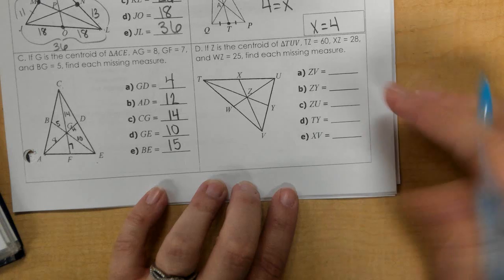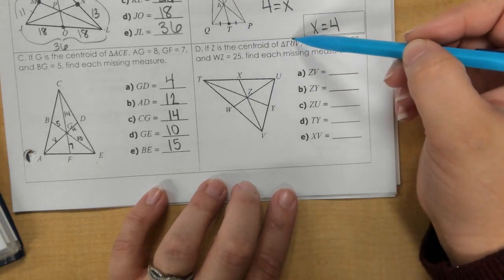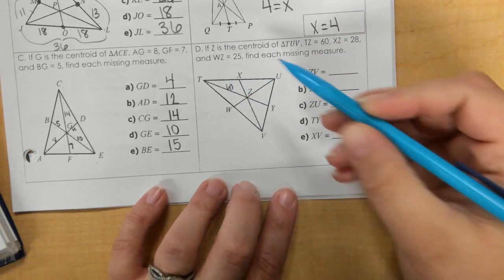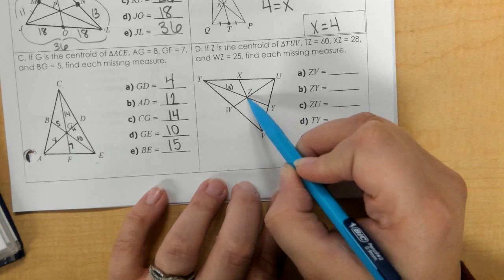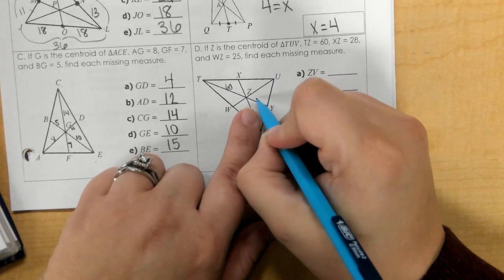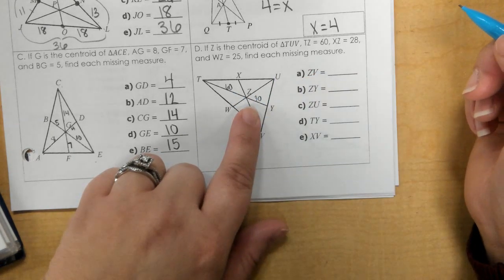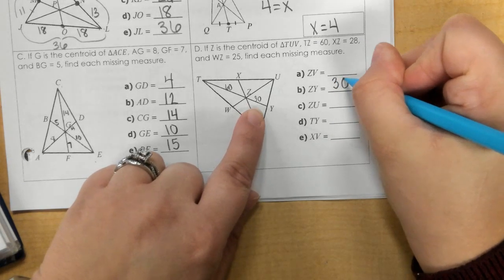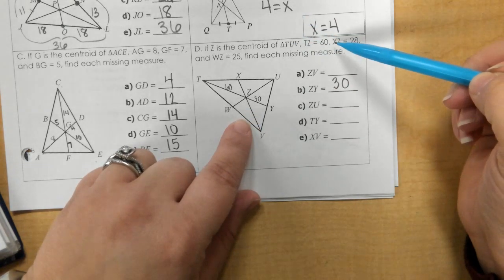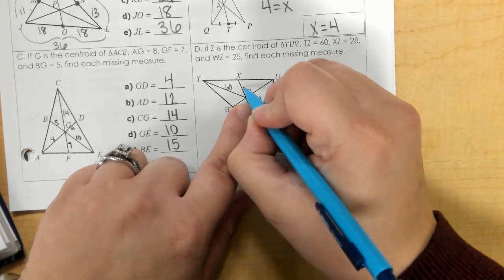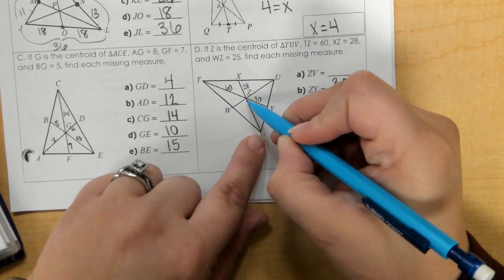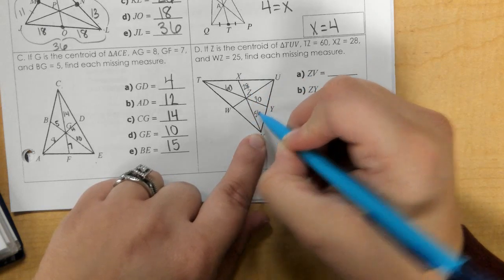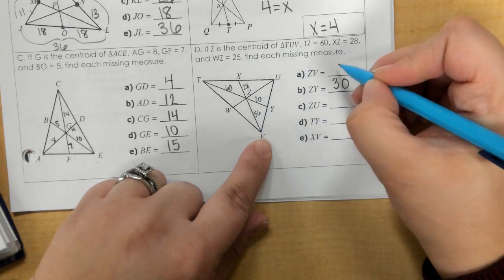All right, for letter D, if Z is the centroid of triangle TUZ, TZ is 60. This means that to get ZY, which is half of 60, that's 30. So I know that ZY is 30. Then it says XZ is 28. So this piece is the longer piece, so it's 2 times 28, which is 56. And that's ZV, so ZV is 56.